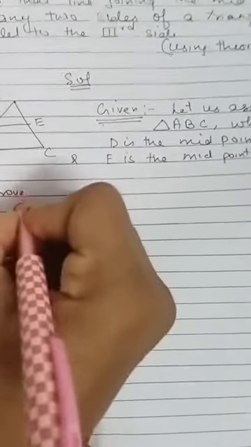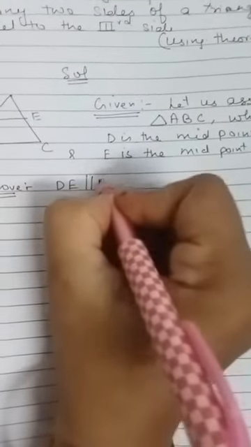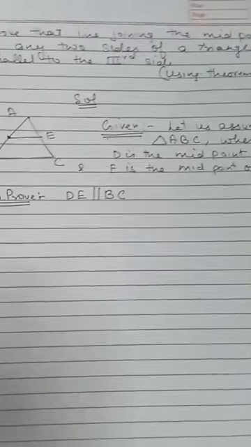Now what do we need to prove? To prove, we will write DE is parallel to BC. DE is parallel to BC. So this is what we need to prove here.